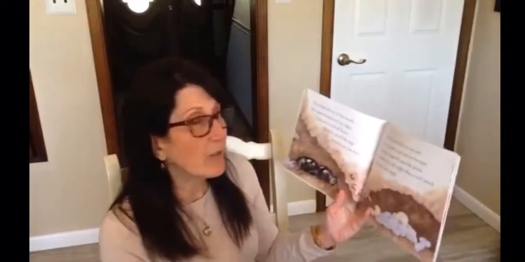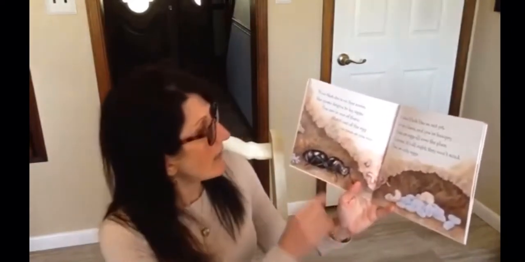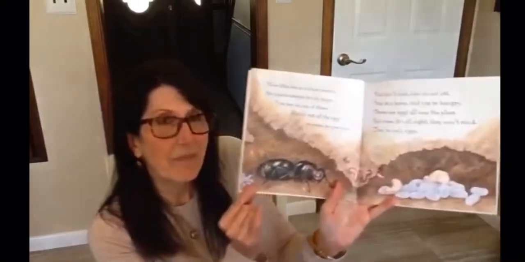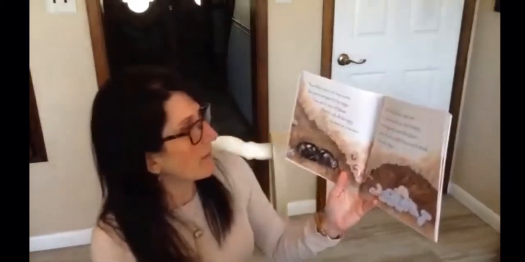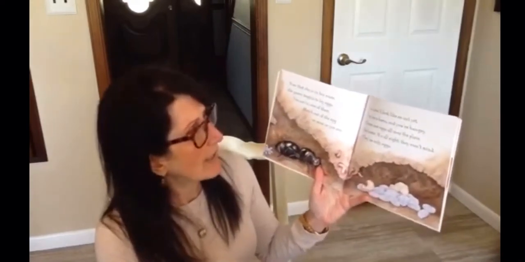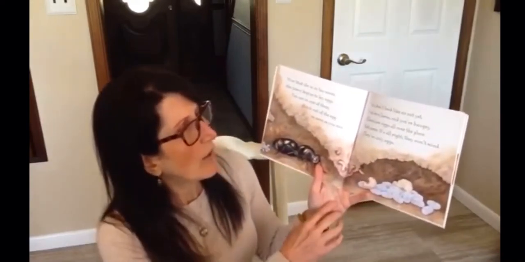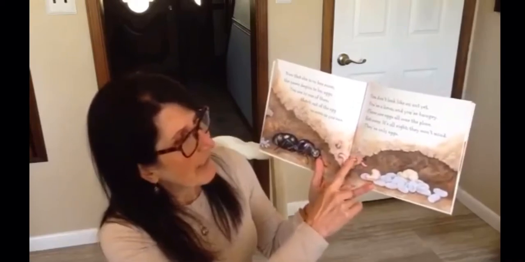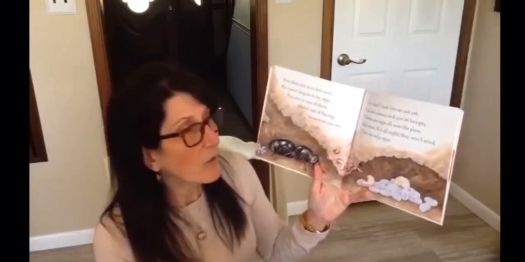Now that she is in her room, the queen begins to lay eggs. You are in one of them. Hatch out of the egg as soon as you can. You don't look like an ant yet. You are larva, and you are hungry. There are eggs all over the place. Eat some. It's all right. They won't mind. They're only eggs.